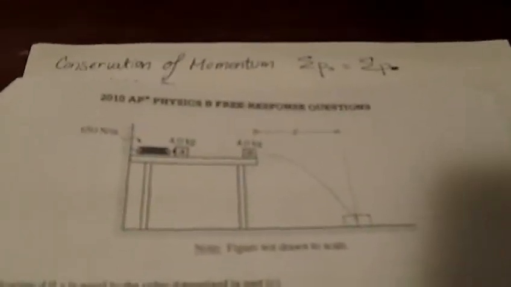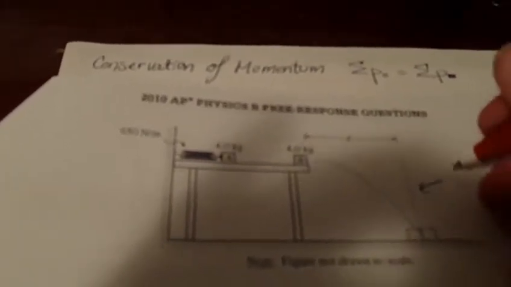So, first of all, in order to find the distance this travels, I need to find out how fast these guys were going as they left the table. Okay, as they're falling, momentum is not conserved.